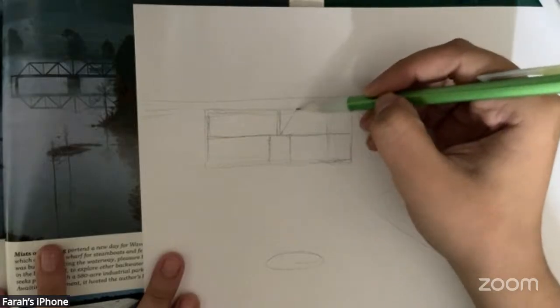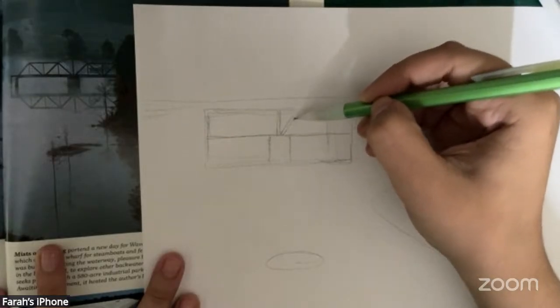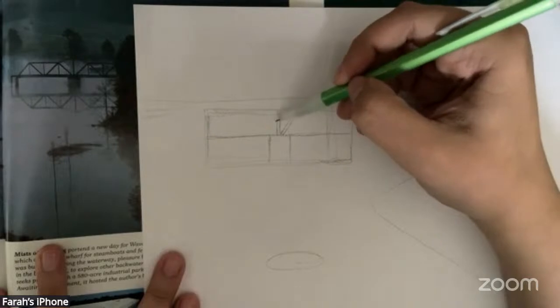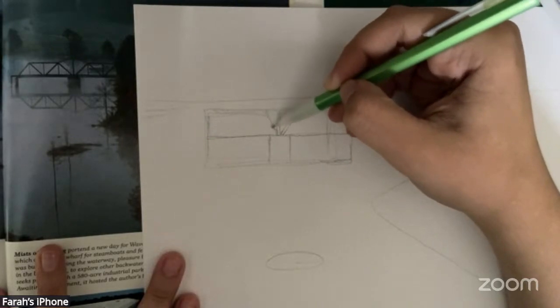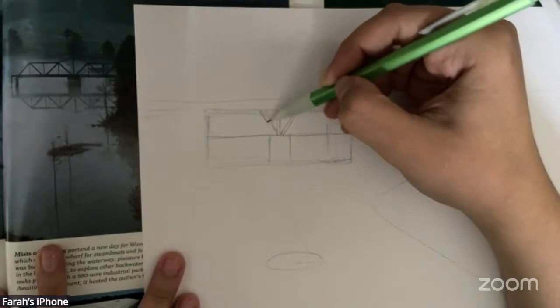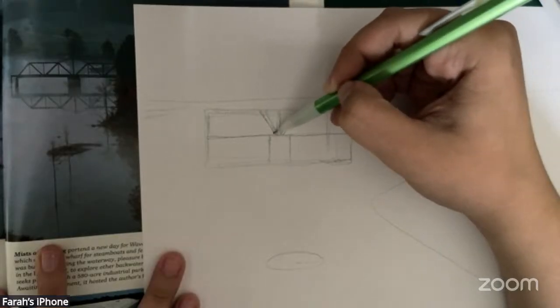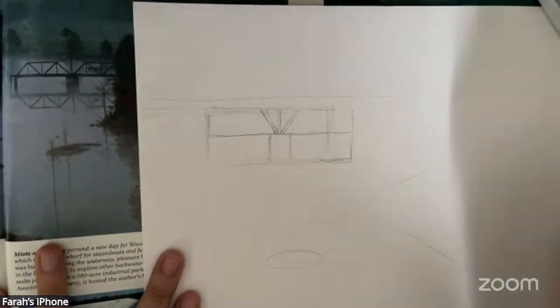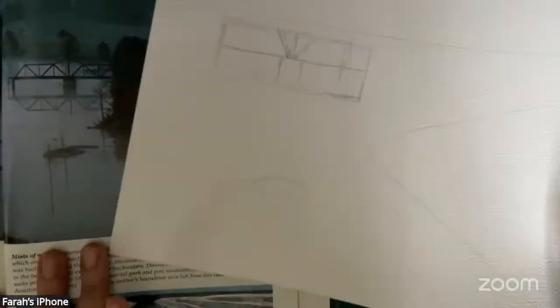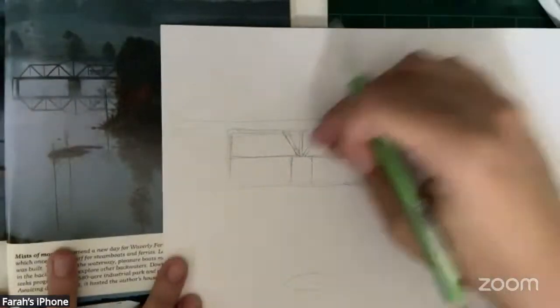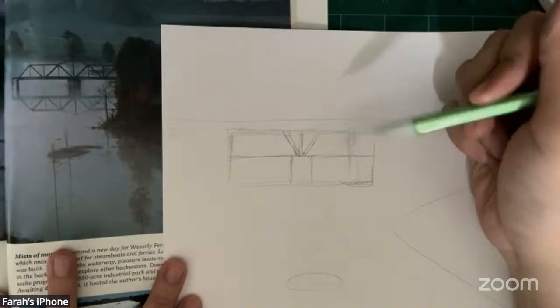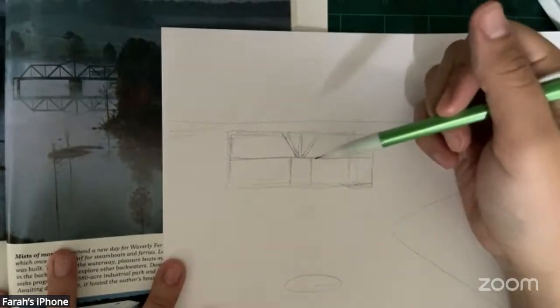And then we will begin doing the design of our bridge. So far we have 3 pieces of metal, and we will repeat that pattern.